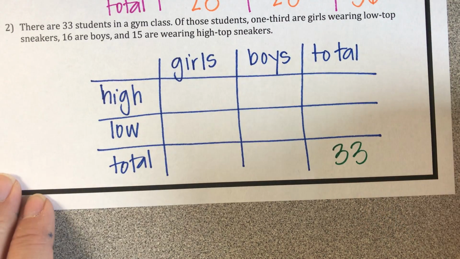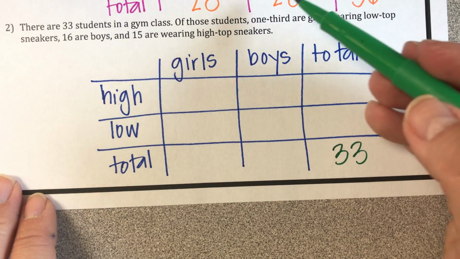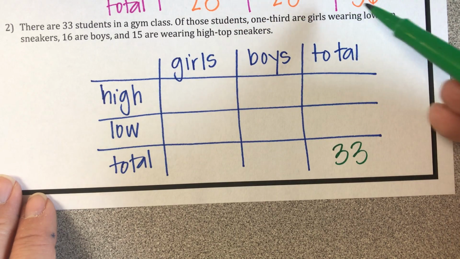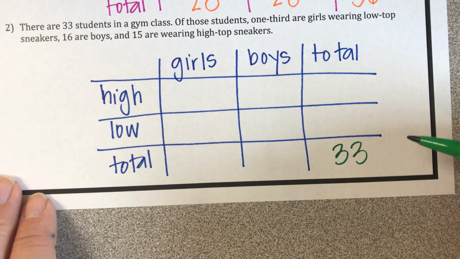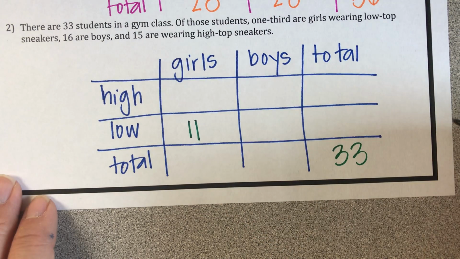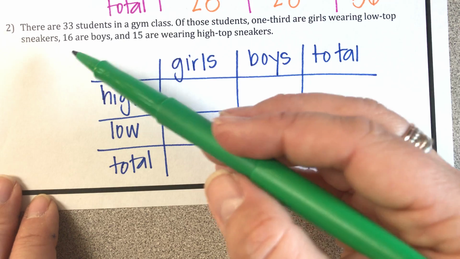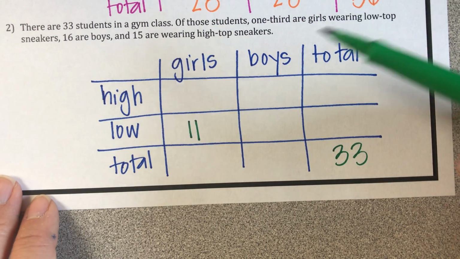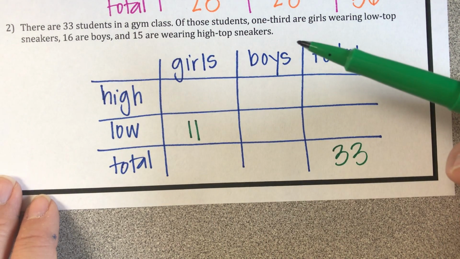Okay, so there are 33 students in the gym class. So 33 altogether. Of those students, 1/3 are girls wearing low top. So what's 1/3 of 33? 33 divided by 3 is 11. So if 1/3 are girls wearing low top, that's 11. Okay, and then it says 16 are boys. Does it say 16 are boys wearing a specific kind of shoe?